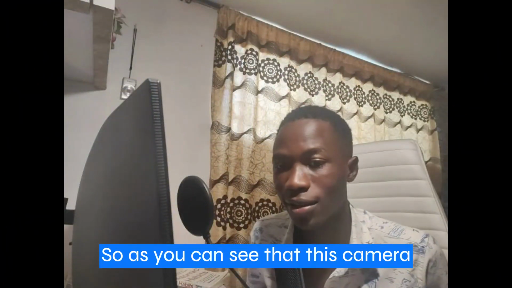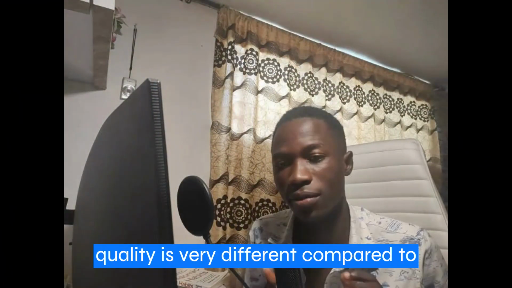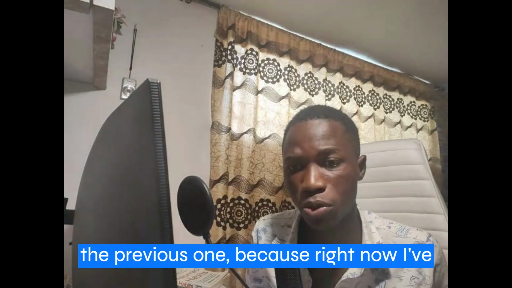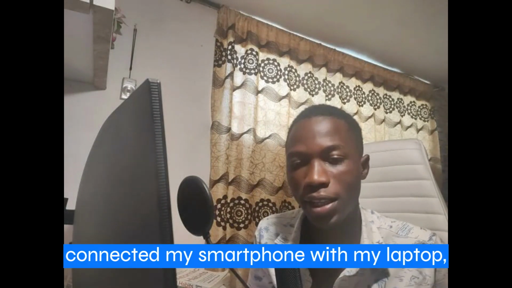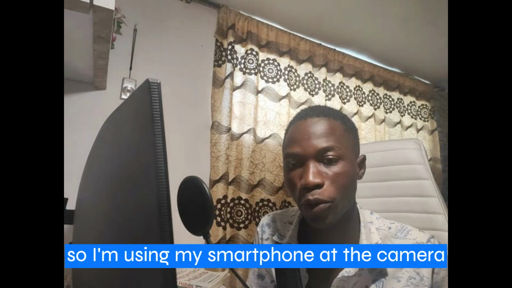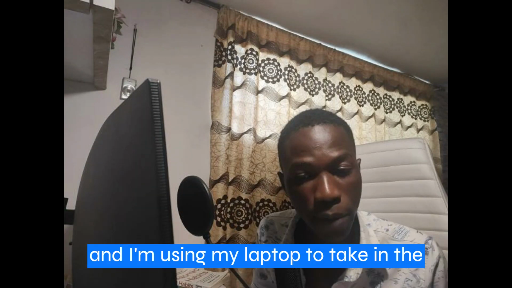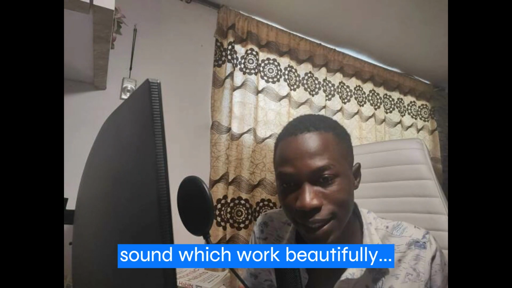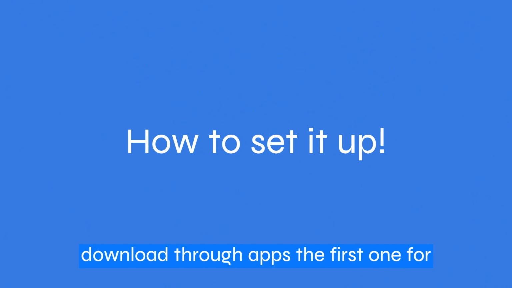So as you can see, this camera quality is very different compared to the previous one, because right now I've connected my smartphone with my laptop. So I'm using my smartphone as the camera, and I'm using my laptop to take in the sound, which works beautifully. And okay guys, so to start we are going to download two apps.